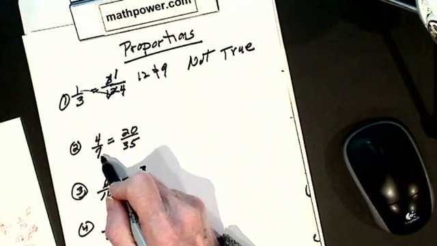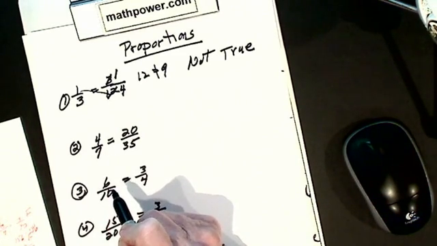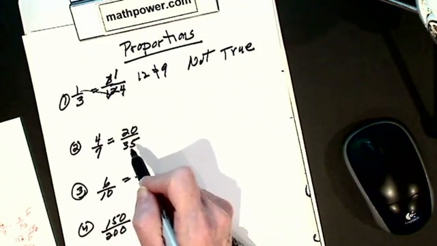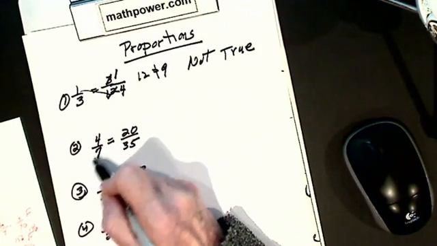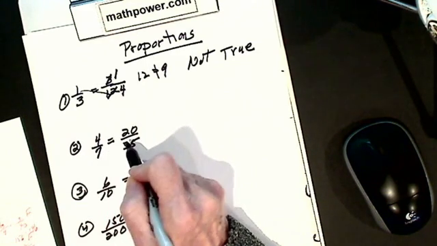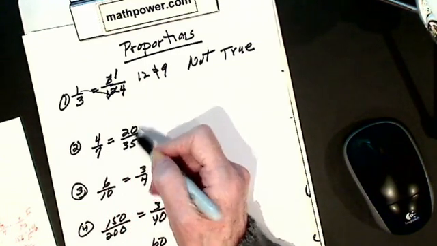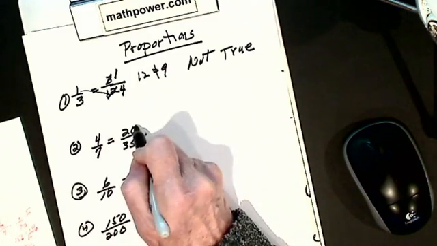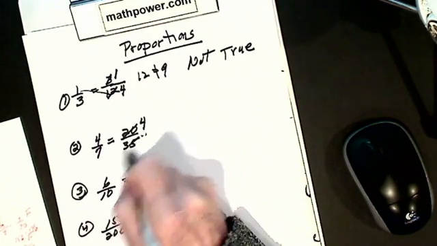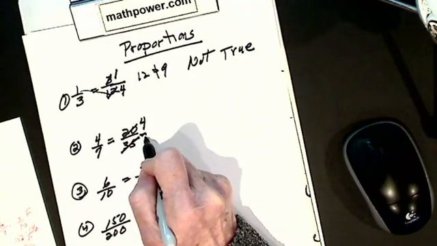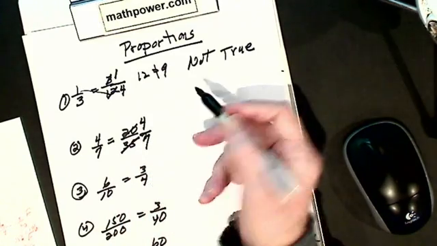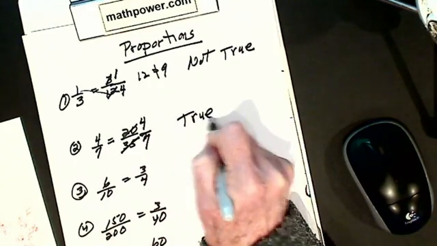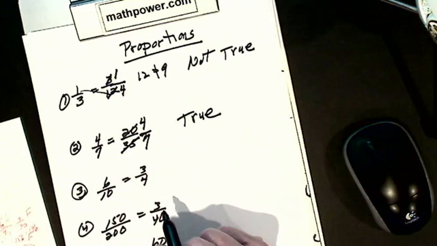I have 4/7 equals 20 over 35. So now, on one like this, even if I wanted to do cross products, instead of multiplying 7 times 20 and 4 times 35 and getting this big number, I think it's easier to simplify. So I would say 5 into 20, 4, 5 into 35, 7. And to me, the easier way this way would be to simplify. And this one is true. But again, you have choice.